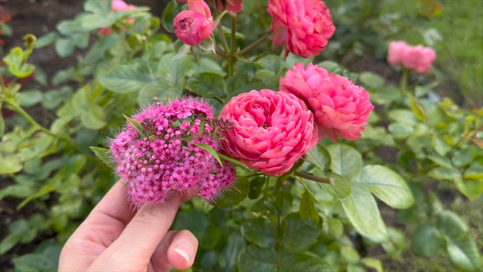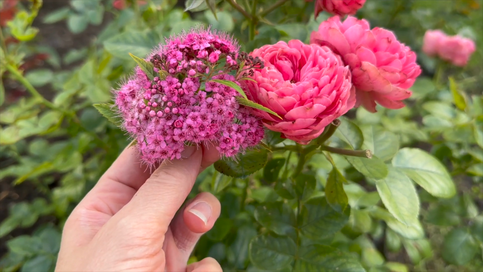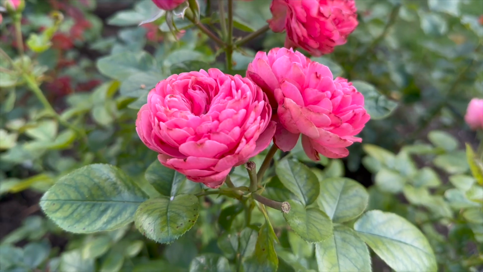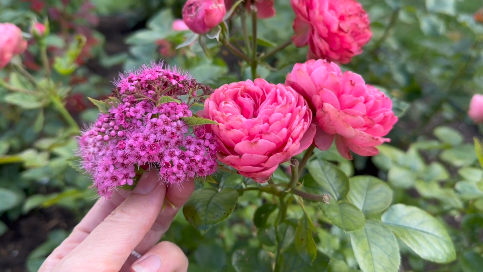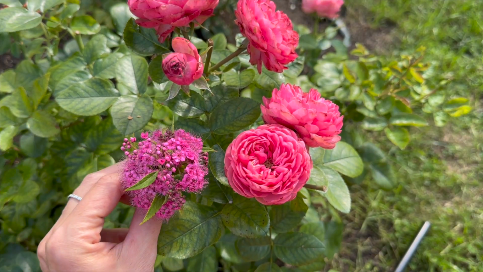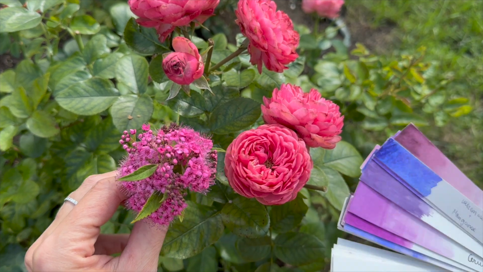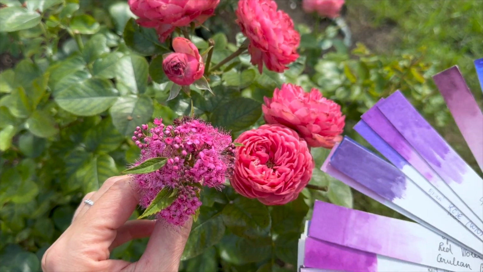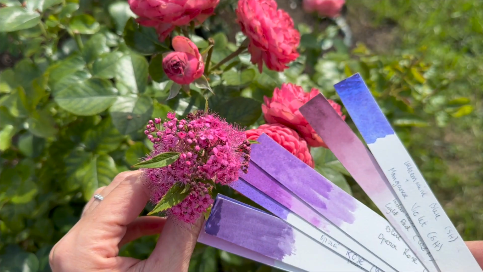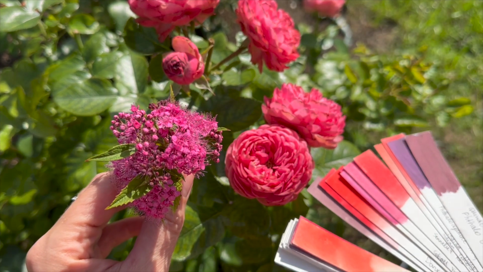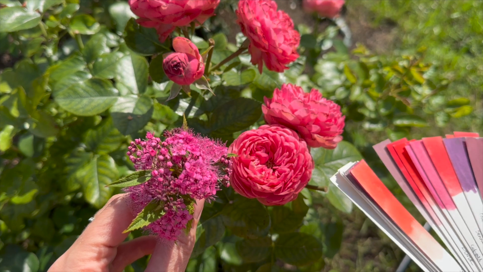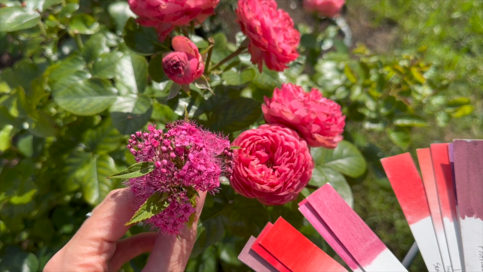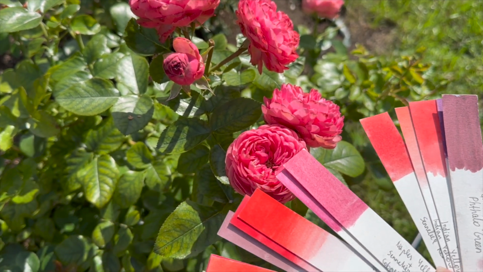Here I have a very bright pink rose, but if I place another much brighter pink flower right beside it, we notice that the rose is much warmer and the flower is much cooler. Here my color swatches are again helping, and I have pink and violet color swatches. They are not good for the rose, but for the flower they're great. But warm and cool reds are perfect for the rose. And if I would paint this rose, I would definitely take pink watercolor pigment with some yellows.